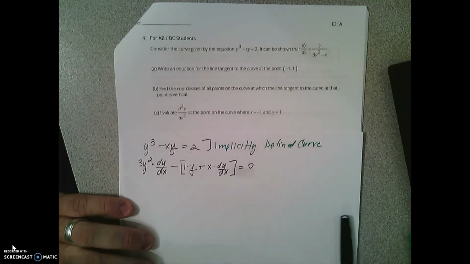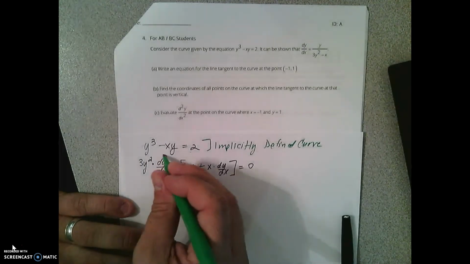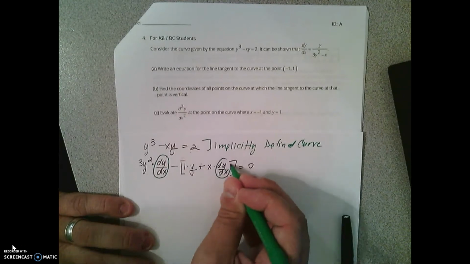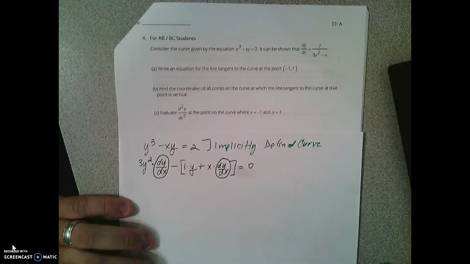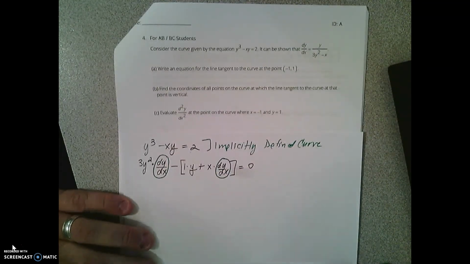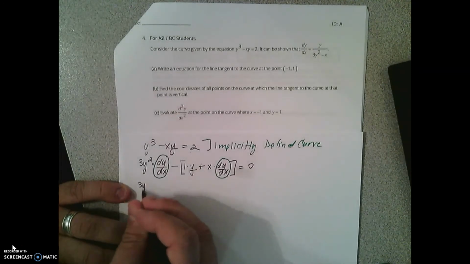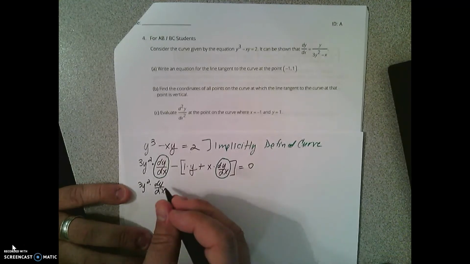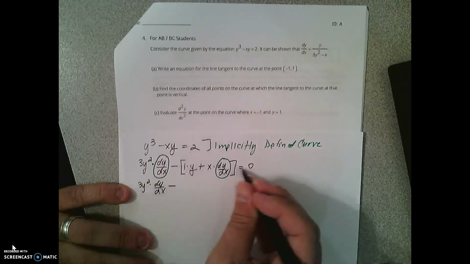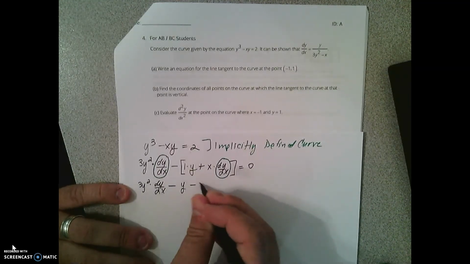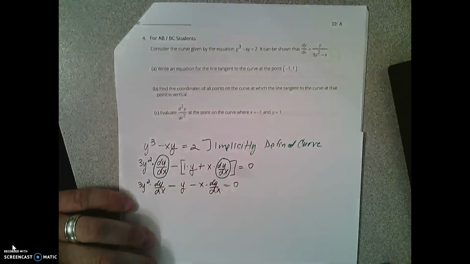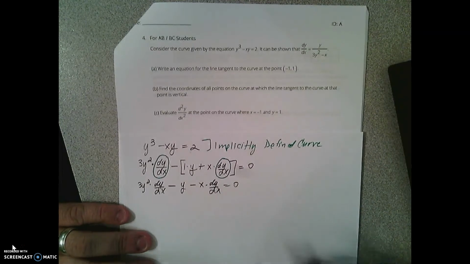In order to solve this for dy/dx, I have dy/dx showing up over here, and I have dy/dx showing up over here. What we need is a little bit of algebraic trickery. I'm going to first rewrite this expression, 3y squared times dy/dx, minus, distribute this through, minus y, minus x times dy/dx, that's equal to 0.